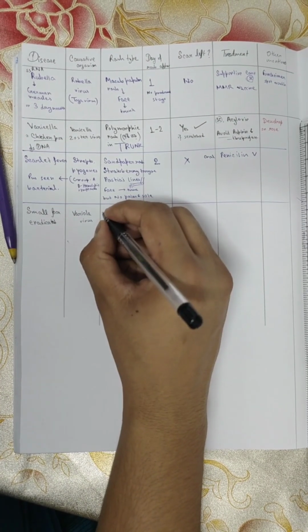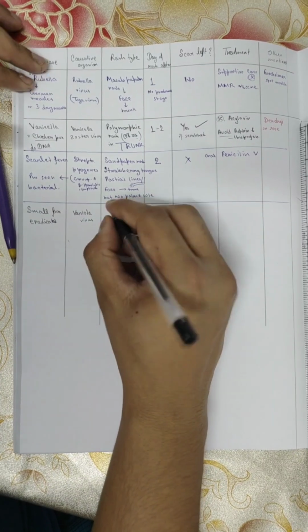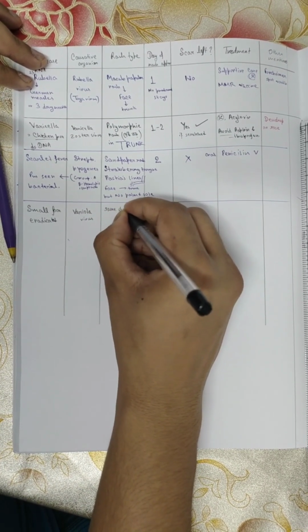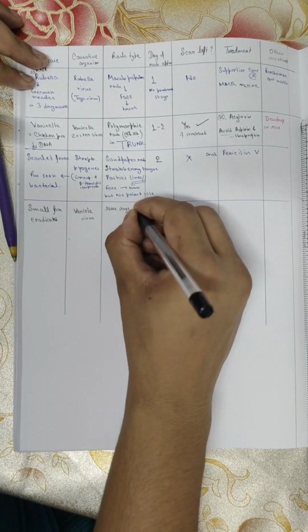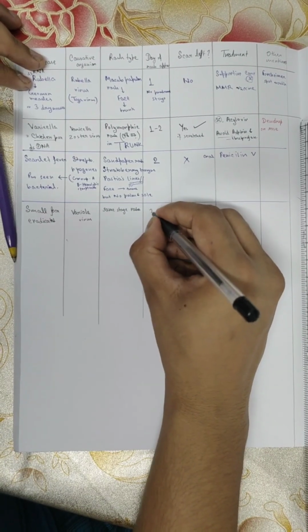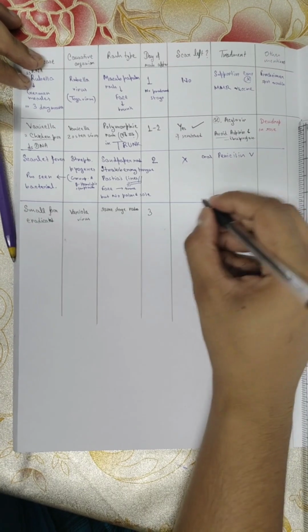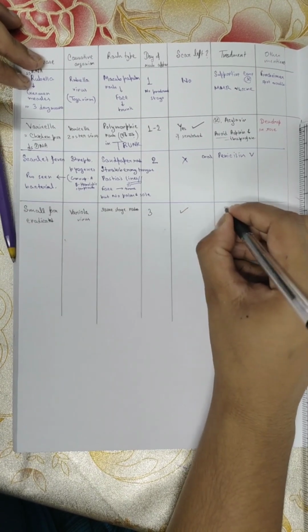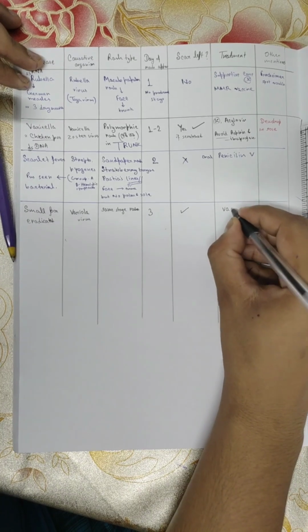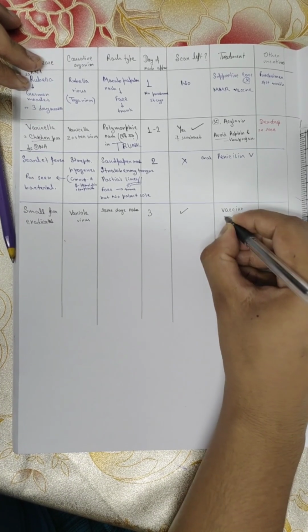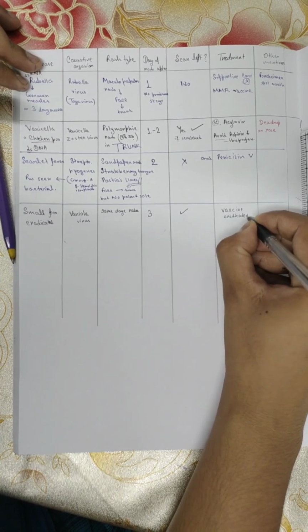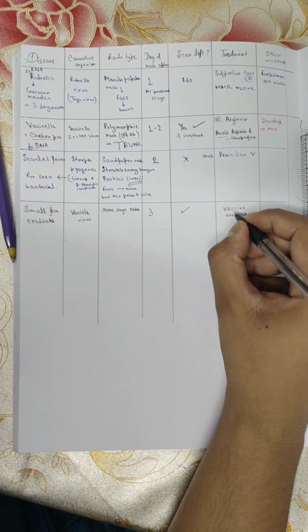We have same size, same stage rashes on the 3rd to 4th day. We have scars. It is already eradicated due to vaccine. Okay.